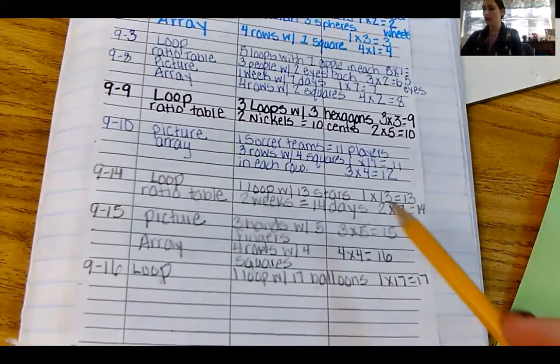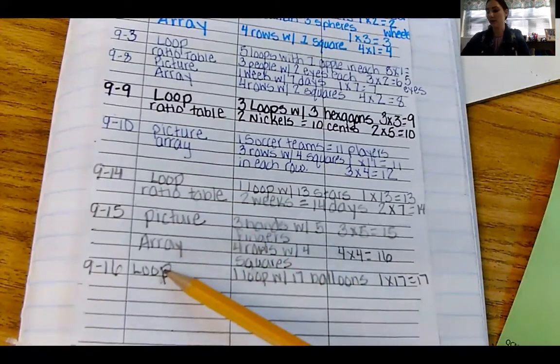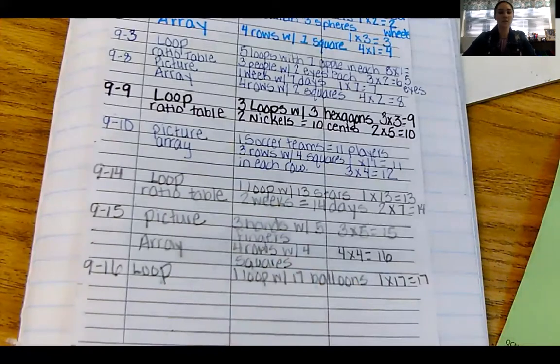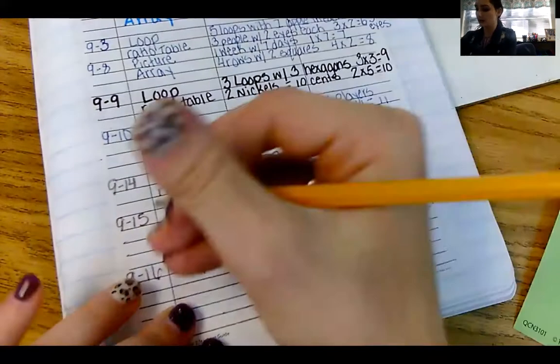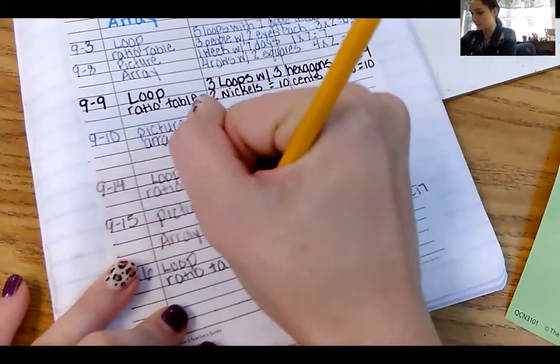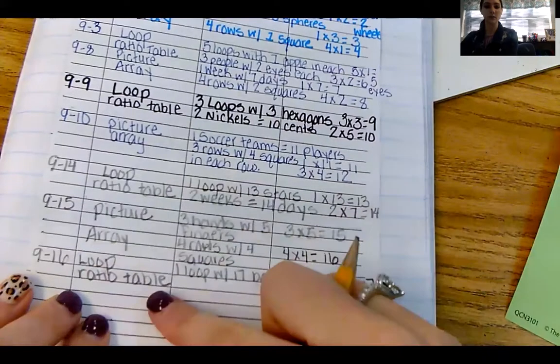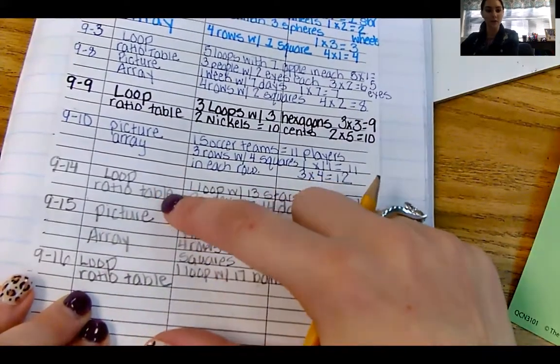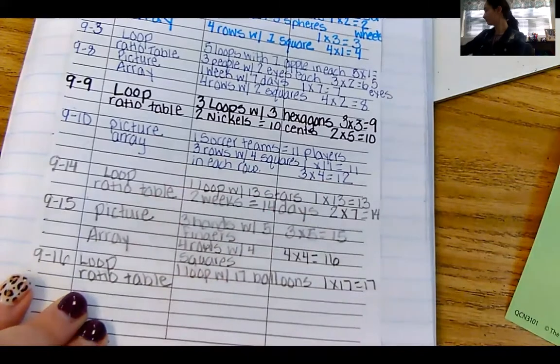Okay. All right, we're going to do one more calendar marker. So right underneath loop, I would like you to write what the model of our next calendar marker is going to be. So after loop, what is it going to be based on the pattern? Okay, if you wrote ratio table, you are exactly right. Okay, so I know it's a ratio table because right after loop, every time it's been a ratio table.